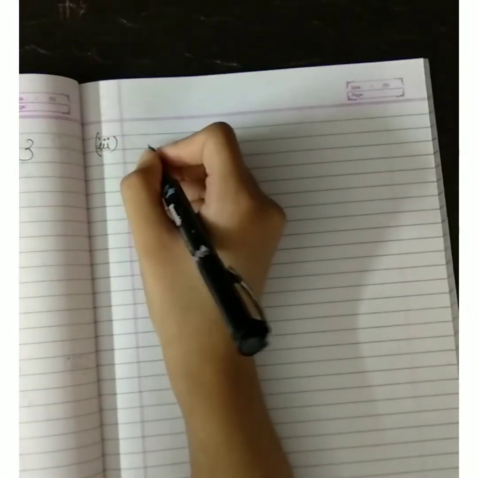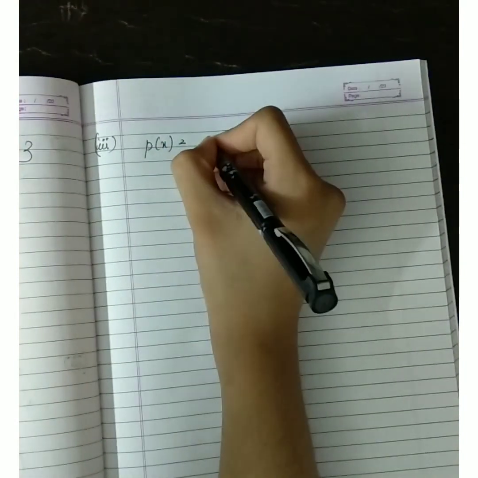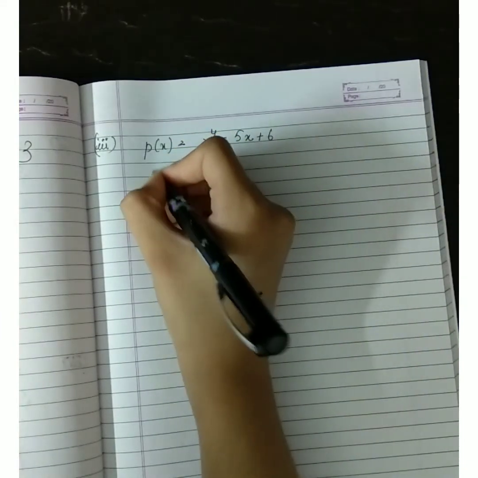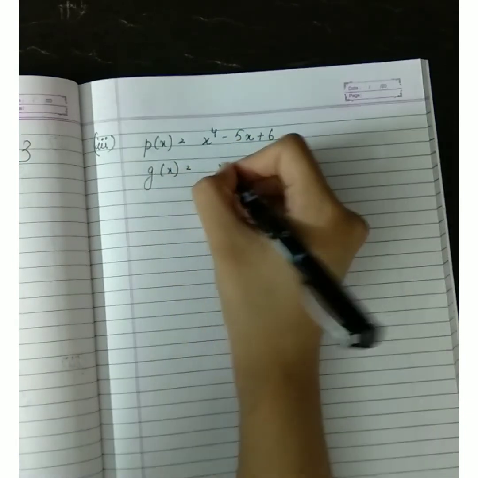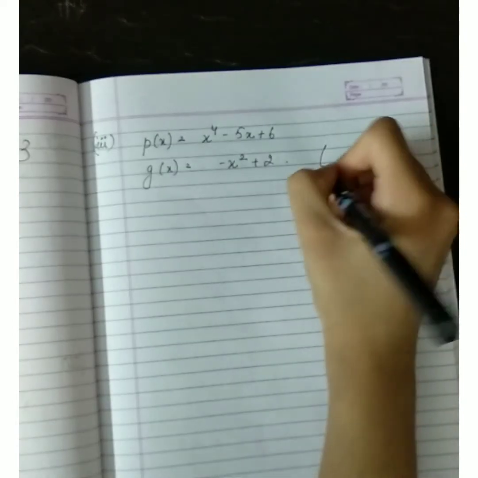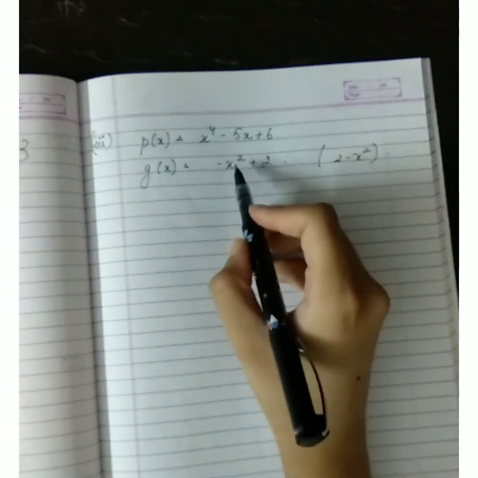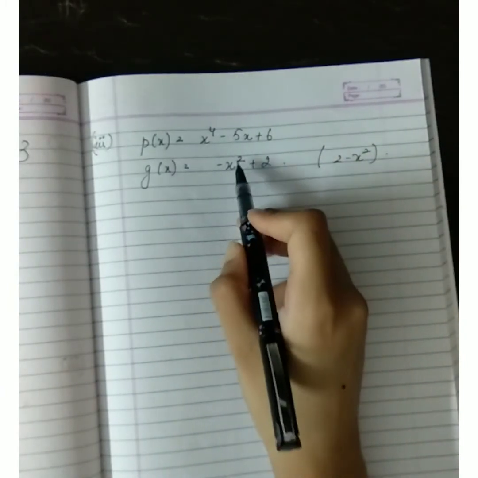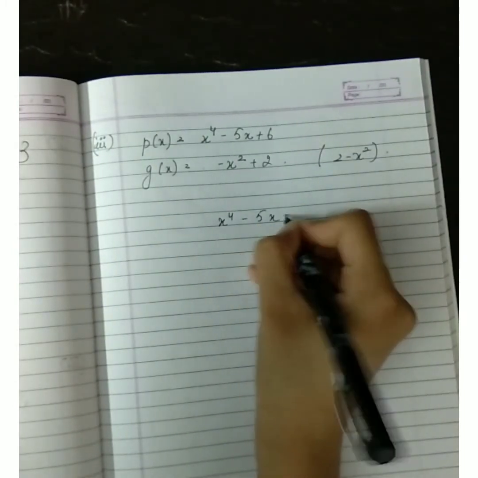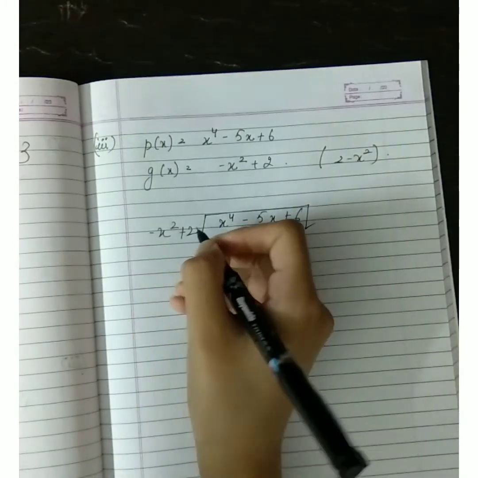Next I'll be solving the third part, that is p of x is equal to x raised to power 4 minus 5x plus 6 and g of x is minus x square plus 2. It is given in the question as 2 minus x square, so I have written it in the simpler form as minus x square plus 2. So x raised to power 4 minus 5x plus 6, divided by minus x square plus 2.